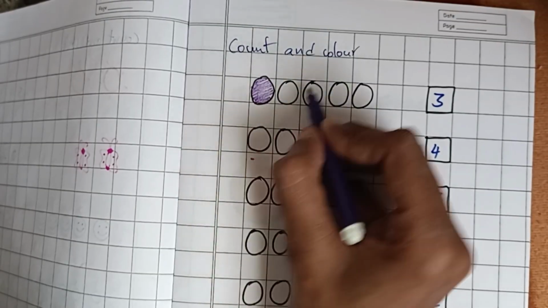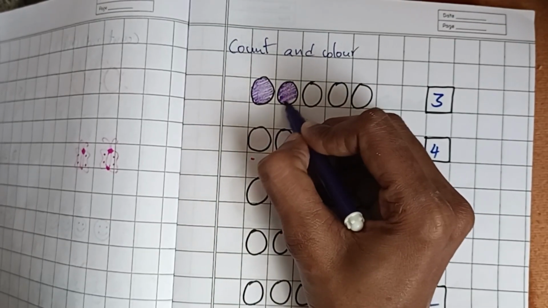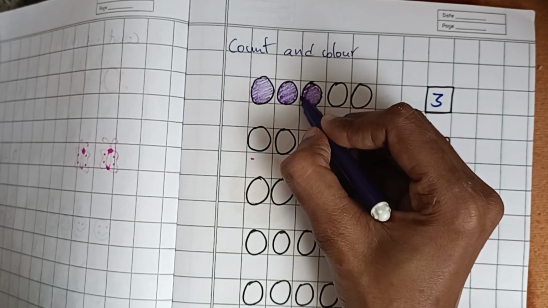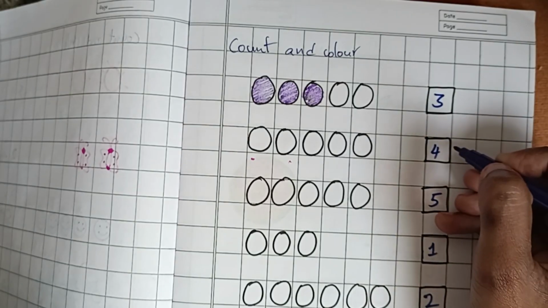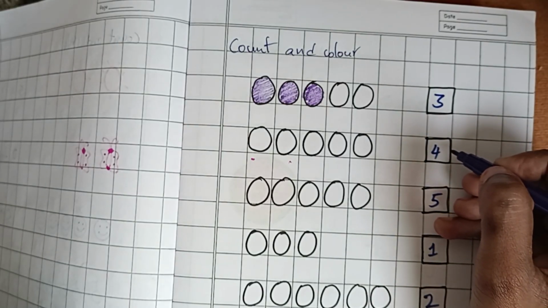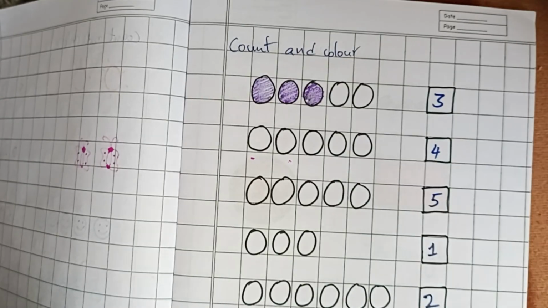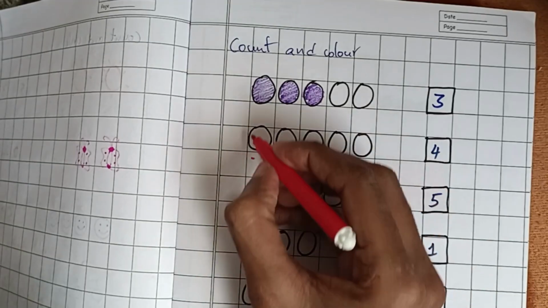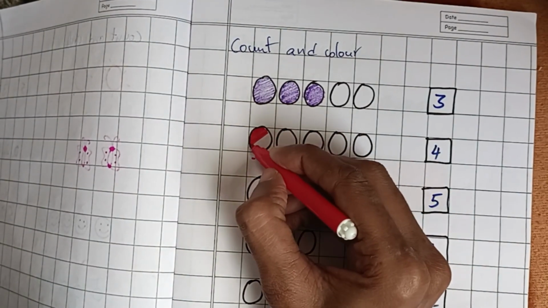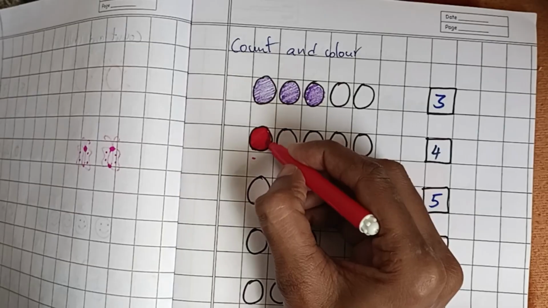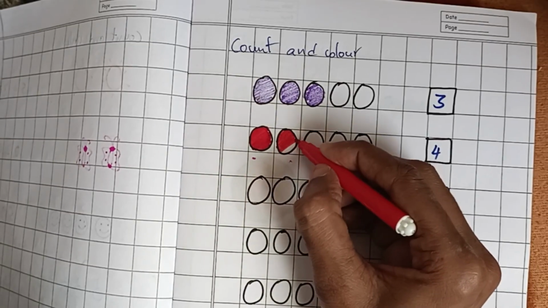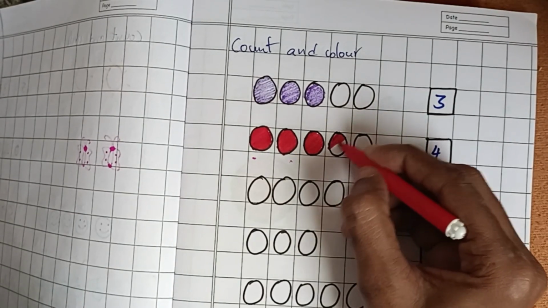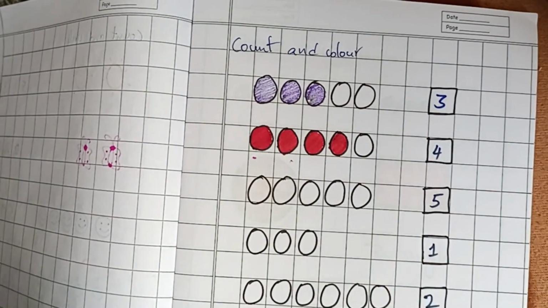This is 1. This is 2. And this is 3. Enough. Why? Because they have given here 3. Next, what number they given here? 4. See, now we'll take another color. Red I am taking. They have given 4, so we should color here 4. 1, 2, this is 3 and 4. Okay, this is the 4.